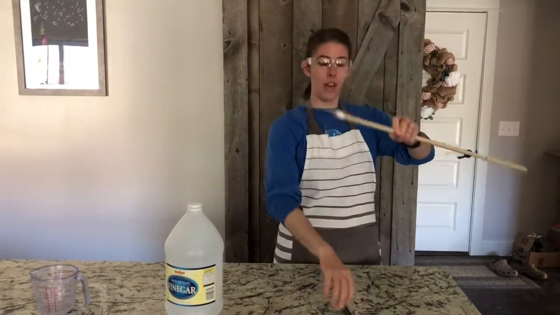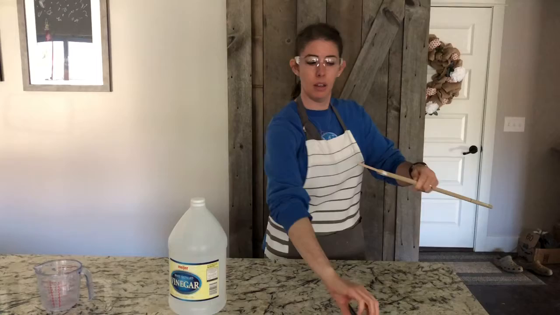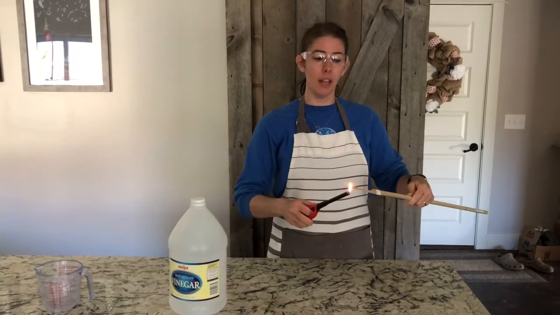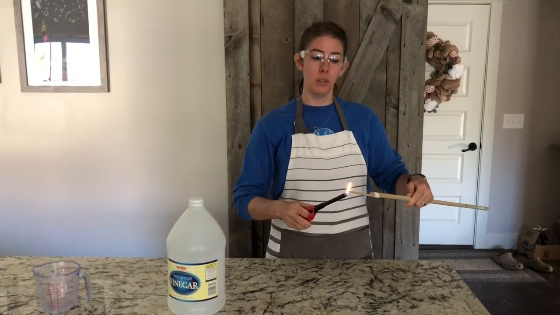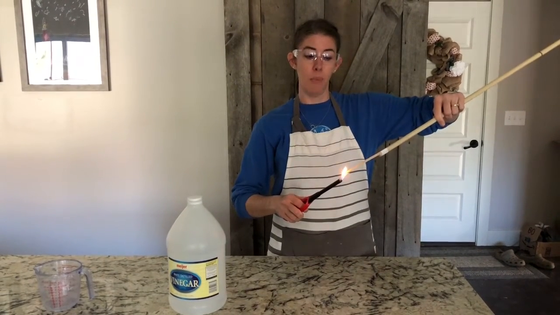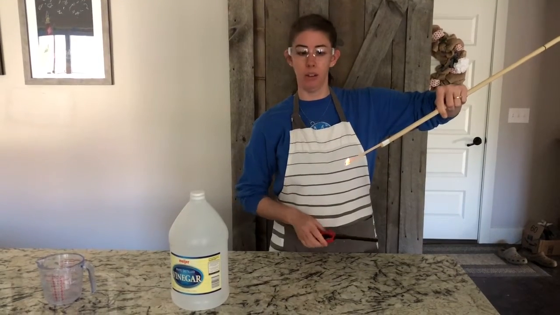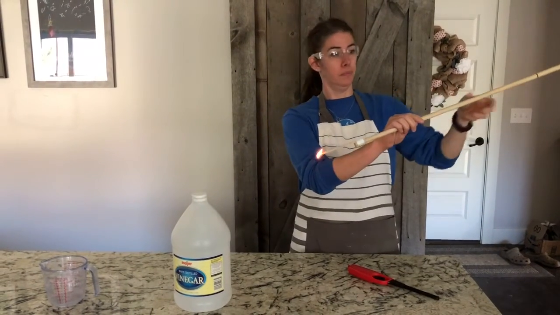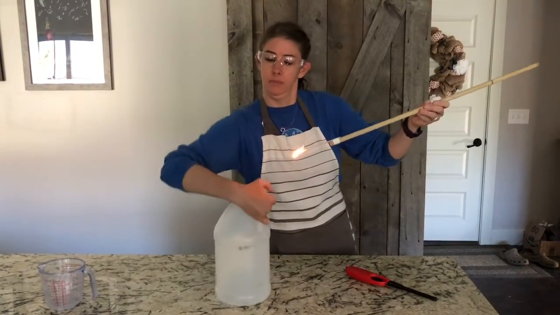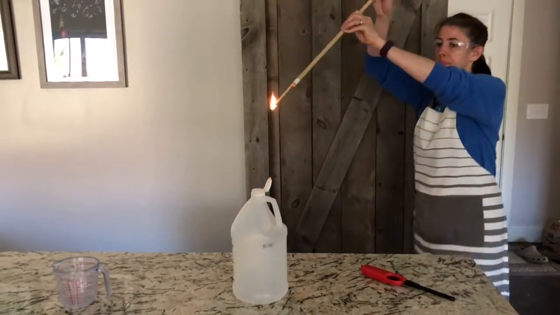All right, so I've got a wooden dowel and I've taped a piece of kind of like a popsicle stick on the end. This is going to allow me to not be so close when I bring the flame near the opening of the bottle. All right, here we go.